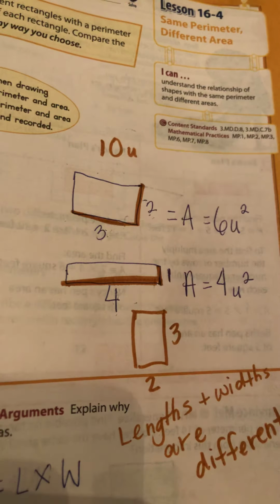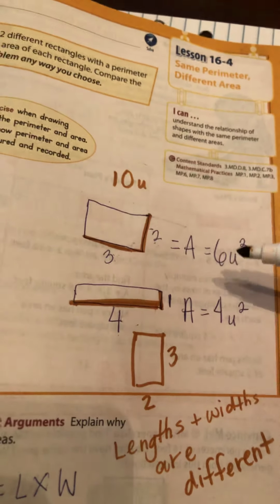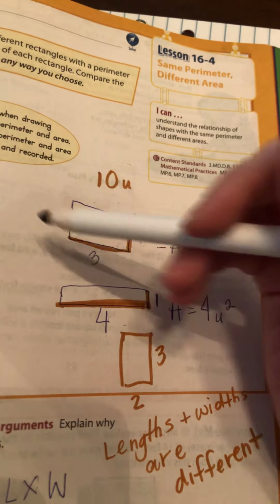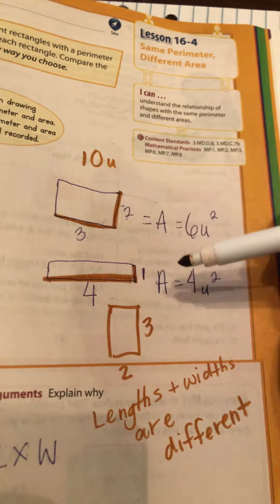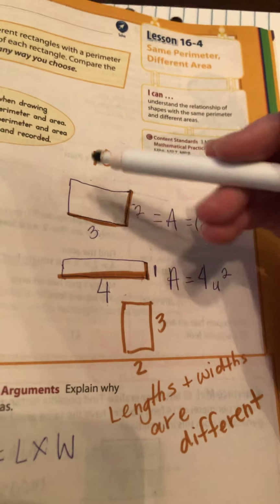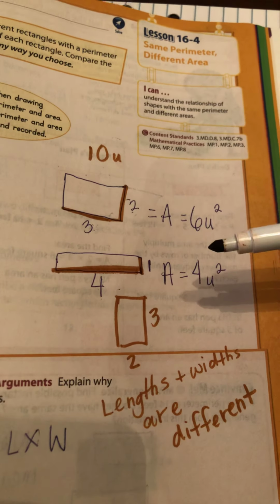I just flipped one of the rectangles, okay? So 2 plus 3 is 5, and if I have 5 plus 5, that would be 10. That would be my perimeter, okay? If you added all the sides all together, it would equal 10. 3 plus 3 is 6. 2 plus 2 is 4. 4 plus 6 is 10, okay?